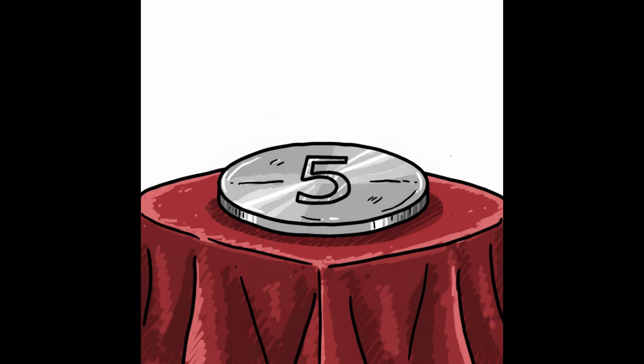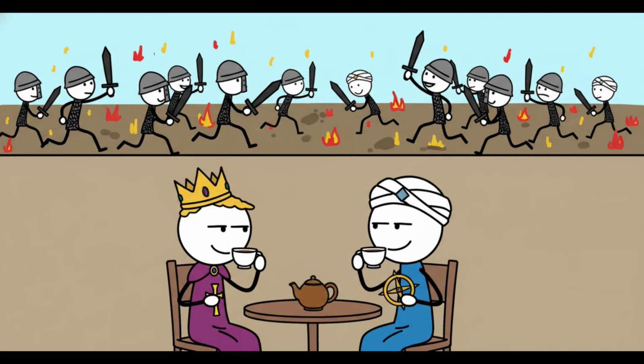Number 5. The Tabula Rogeriana. In the 12th century, the world was on fire. The Crusades were raging. Christians and Muslims were supposed to be sworn enemies, locked in a holy war that seemed eternal.